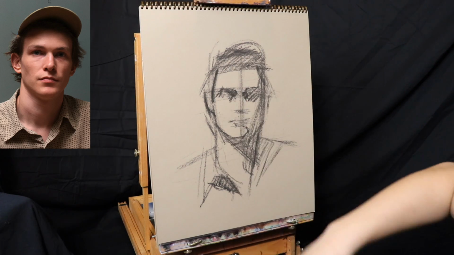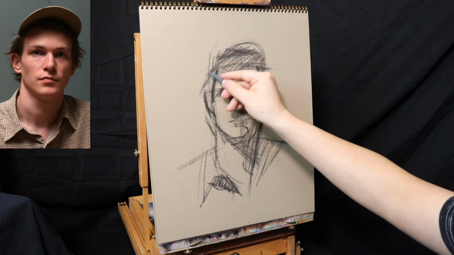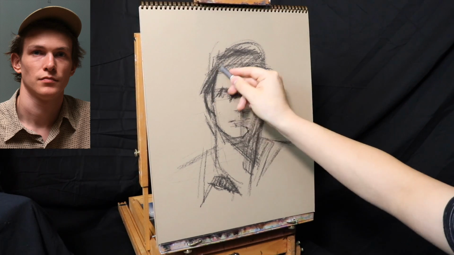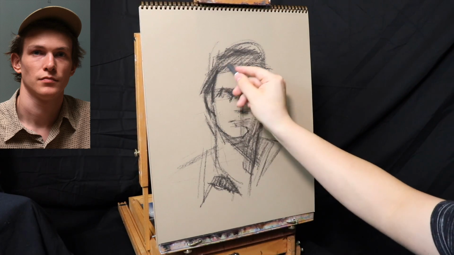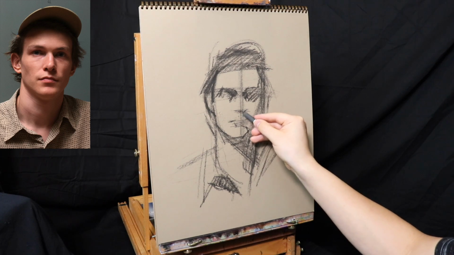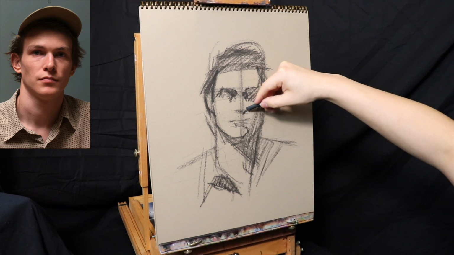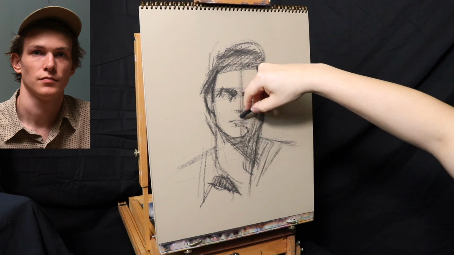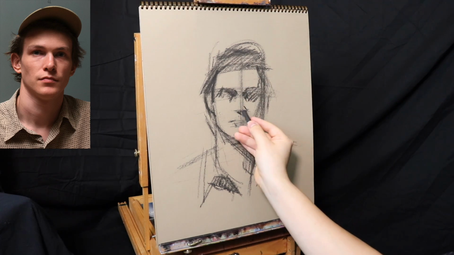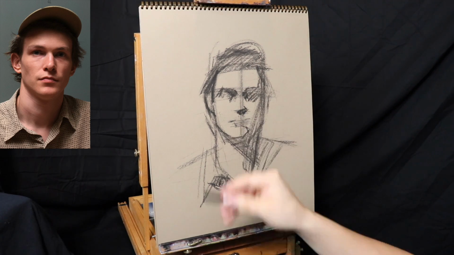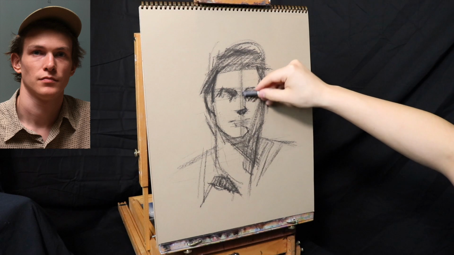This is a very painterly way of starting a drawing. And charcoal itself is a very painterly medium. Painterly meaning that it handles very similarly to oil paint. So the handling is very similar to oil paint.